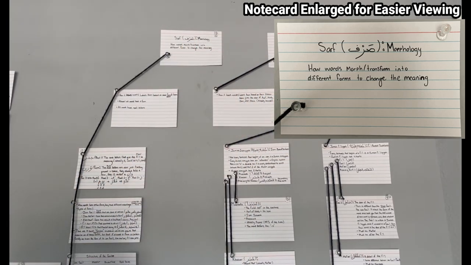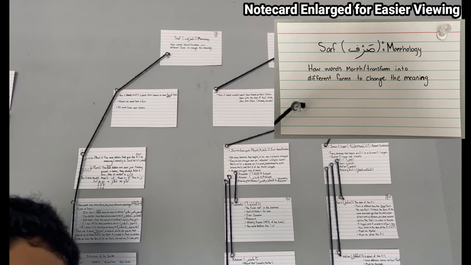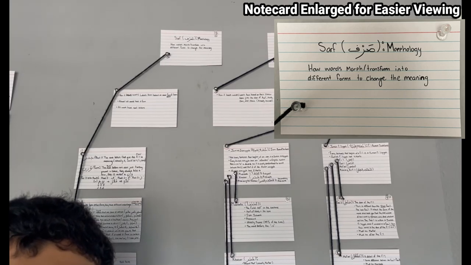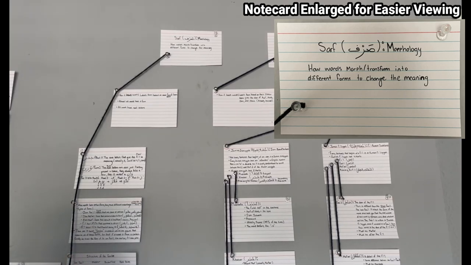How do ism, fi'ls, and harfs transform? How do they morph into different forms to change the meaning? How do you grab an ism and morph it to change the meaning? How do you grab a fi'l and morph it to change the meaning? Harf, you don't really morph it, they just have one form. But still, that's what Ṣarf is. That's why you need to have those building blocks of ism, fi'l, harf to be able to learn Ṣarf anyways, or Nahw as well.